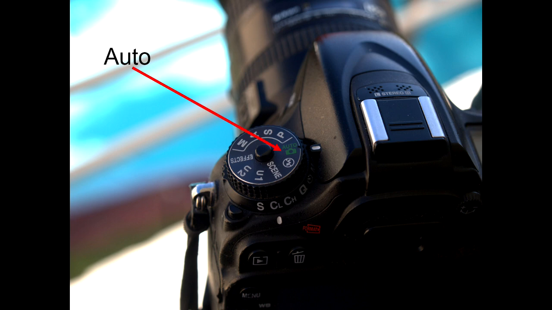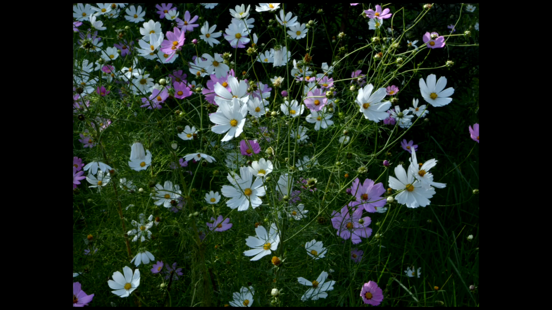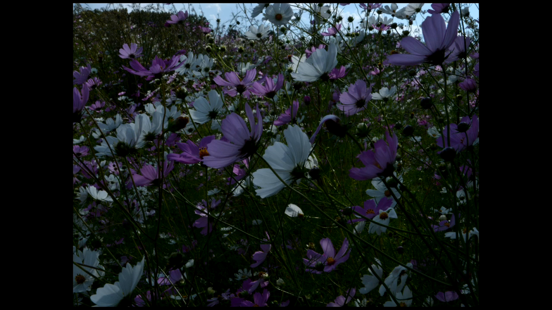The camera will do its best to interpret the data that it picks up and say, this is what I want to do, and this is how we're going to do it. But the problem is, it does a pretty good job most of the time, but sometimes it doesn't. Like you want to take this particular picture of flowers, beautiful flowers, and auto thinks that's maybe a bit bright, so it makes your picture look like that. And that's not what you want.